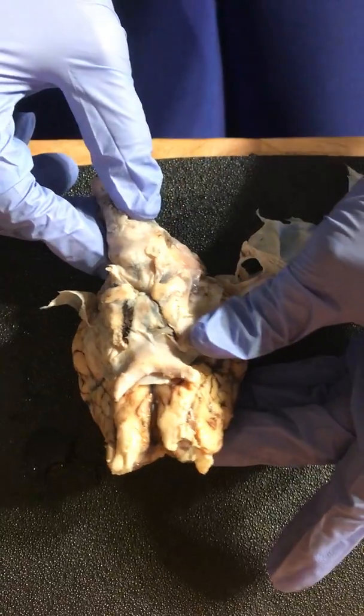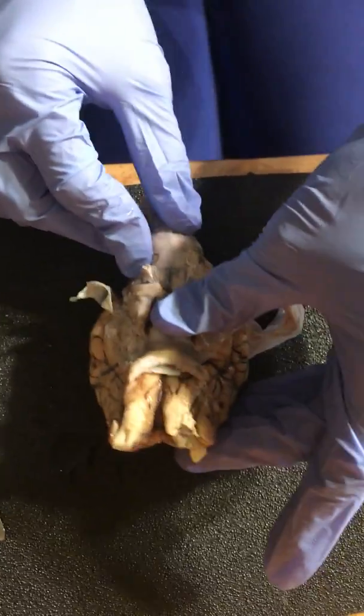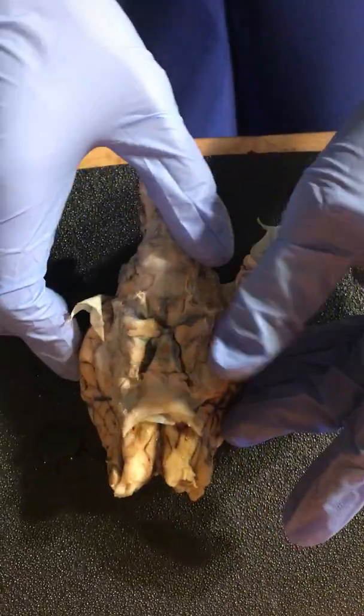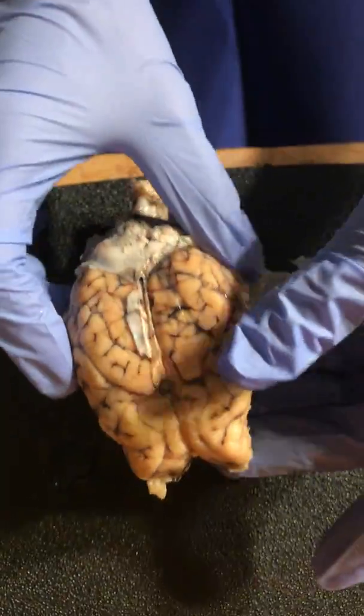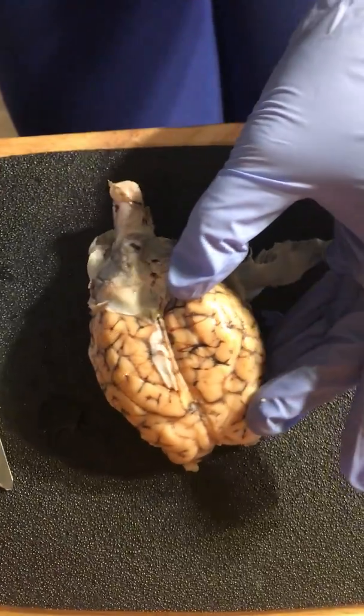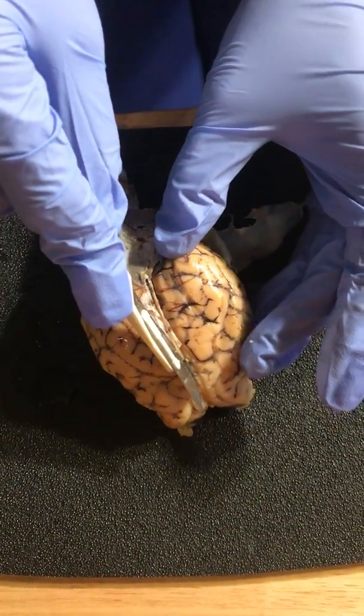And then the midbrain is actually above the pons area in here. So I'm going to go ahead and cut the brain right down the longitudinal fissure between the two hemispheres.